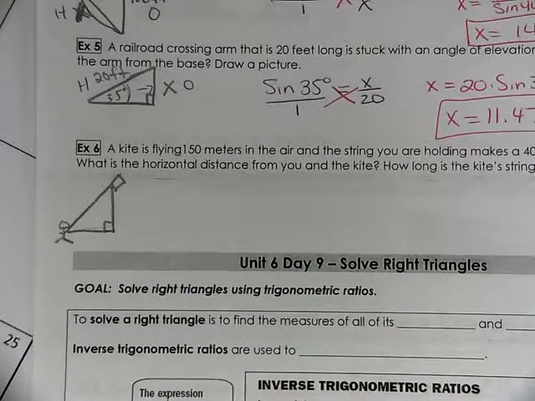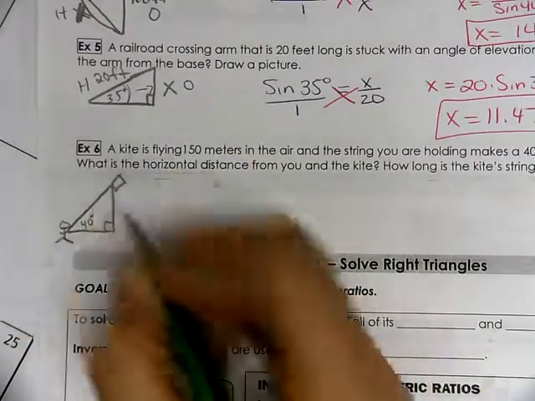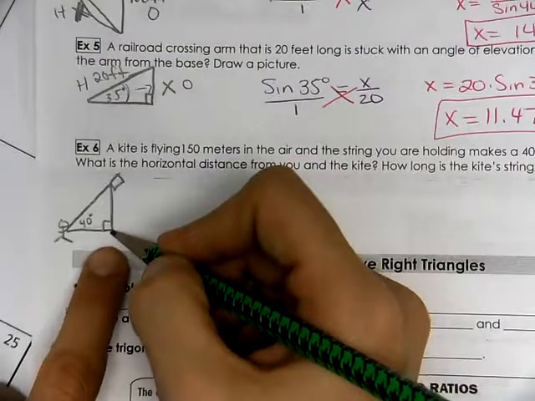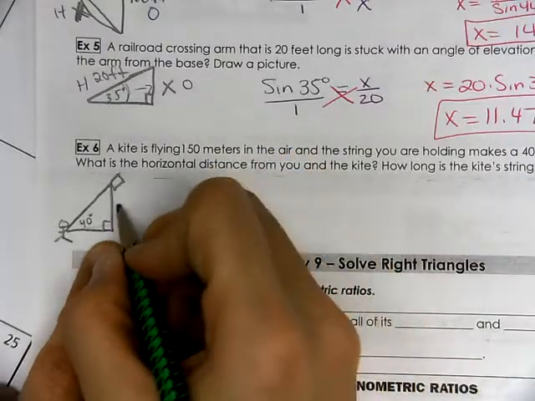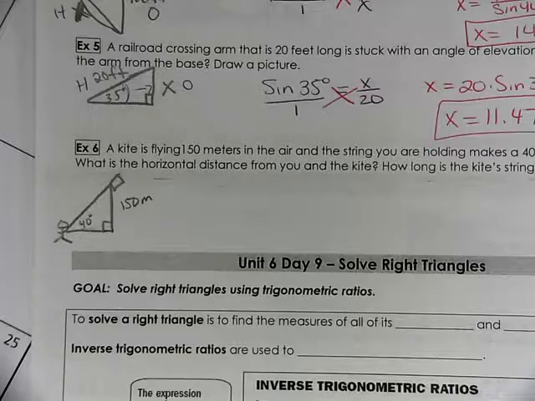We need to put the angle it's making, 40 degrees, right here. And it's flying 150 meters in the air, so it's 150 meters from the ground. So the 150 goes here. This is actually asking us two questions.